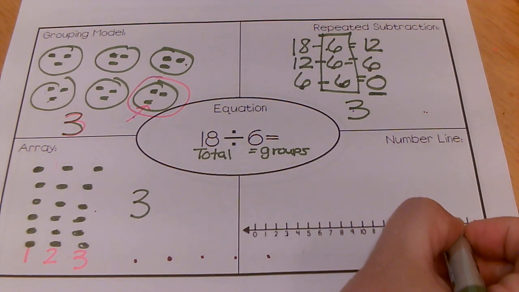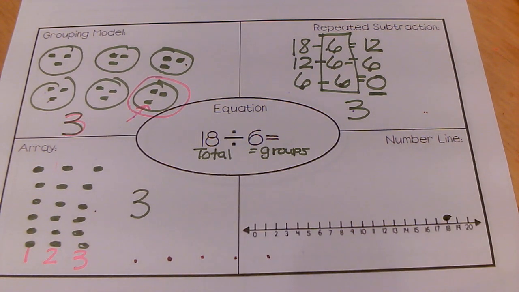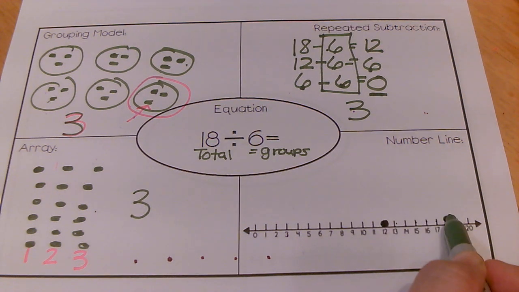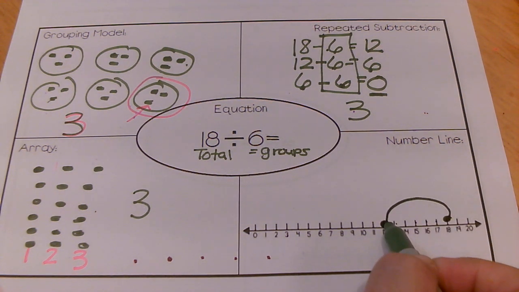So here we're going to put a dot at 18. And then I'm going to jump backwards. So I'm going to go 1, 2, 3, 4, 5, 6. I'm stopping at 12. There's my first jump.